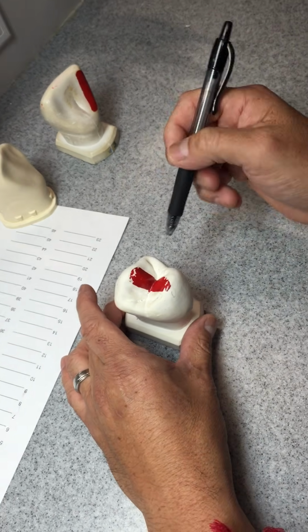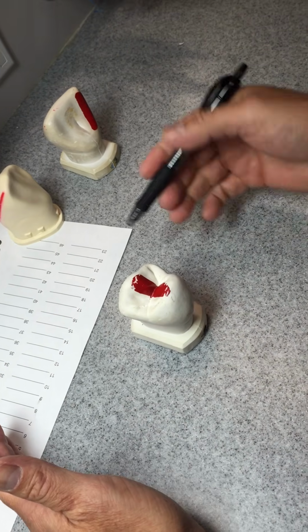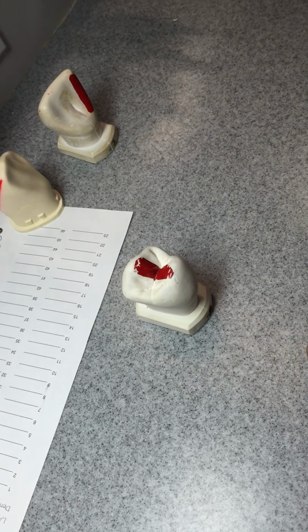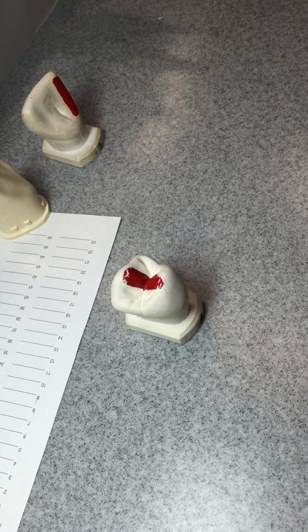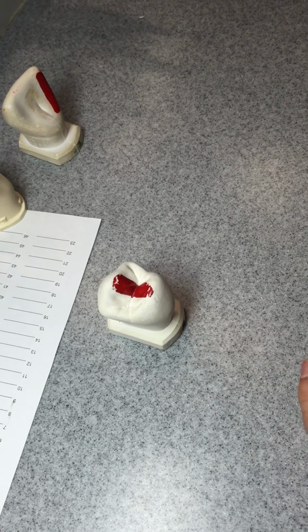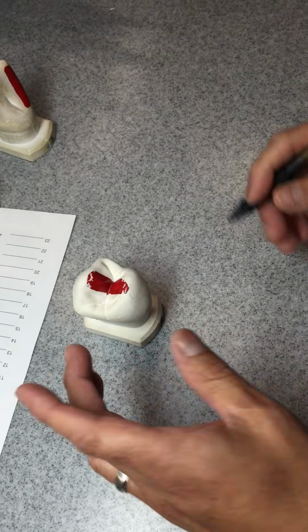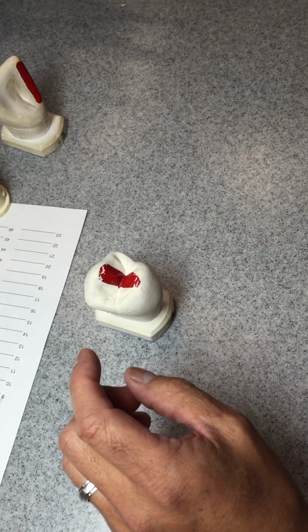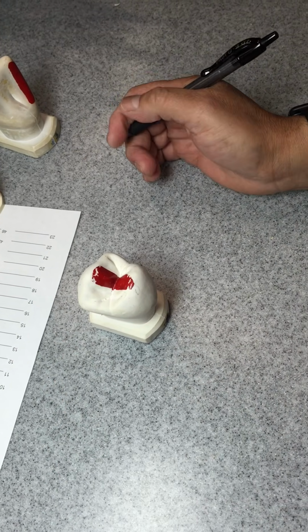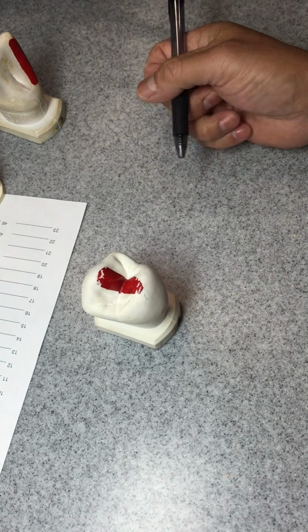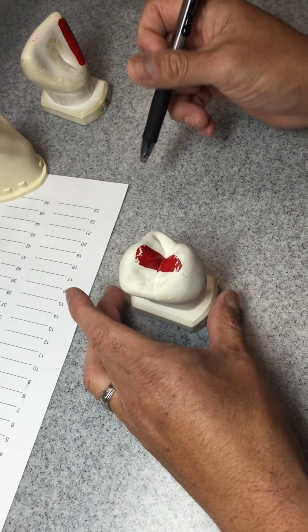So now, if this is your mesial side, this is your distal side, buccal side, what tooth number will this one be? Oh, you just flipped it? No, what tooth number will it be? This is your mesial side. Number 5. We said 5. Okay, this is number 5. All right, so we have number 5 over here.